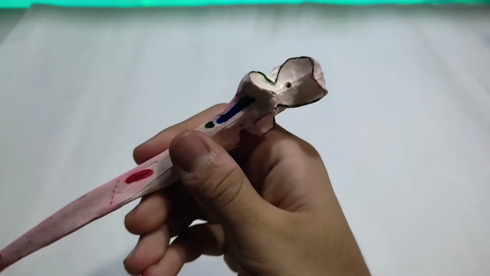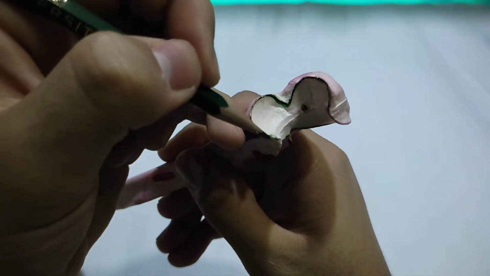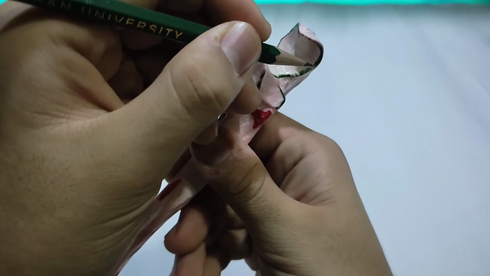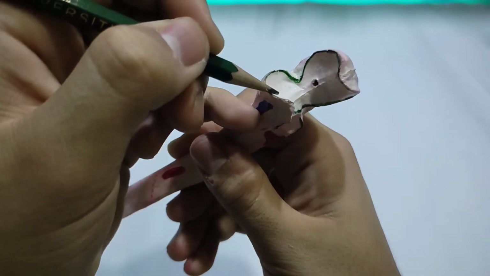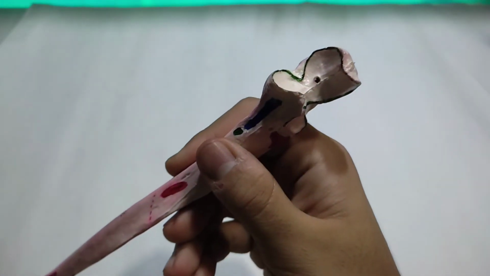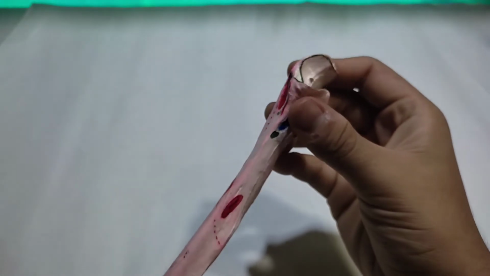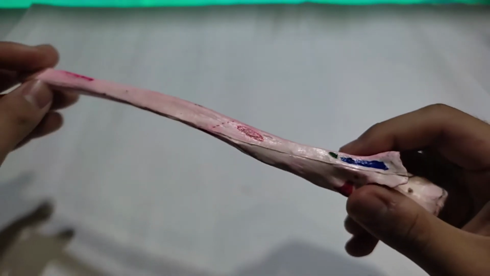Also, on the margins of the articular surfaces of the coronoid process and the olecranon process, we have the attachment of the joint capsule for the elbow joint. So that was it for the attachments on the proximal end of the ulna. Now let's move on to the shaft of the ulna.